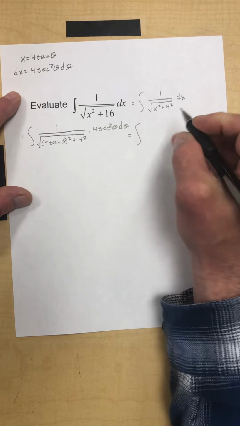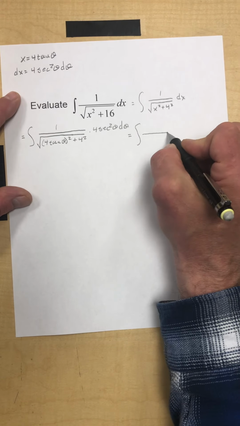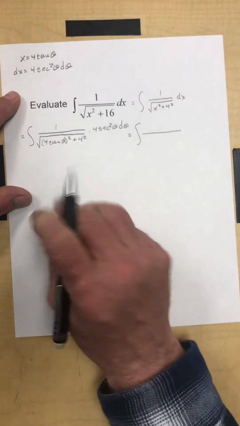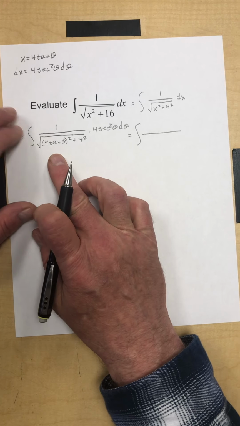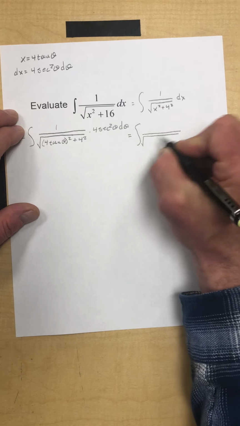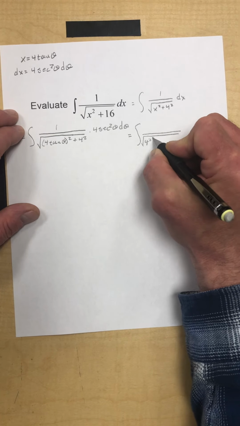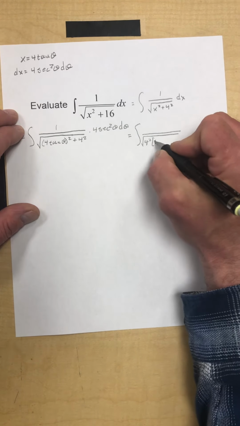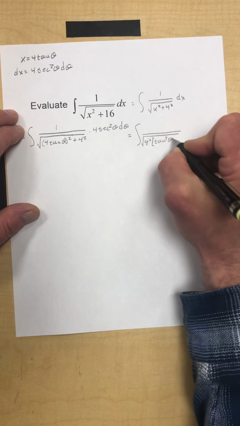Down in that denominator, I certainly have a common factor of 4 squared. So we pull out the 4 squared and I'll be left with tangent squared theta plus 1.